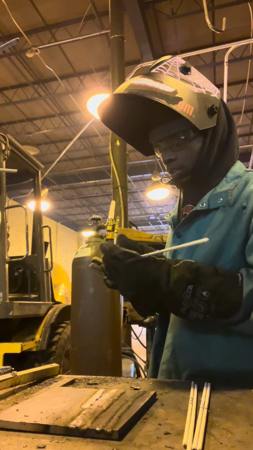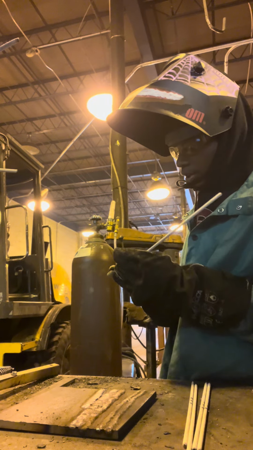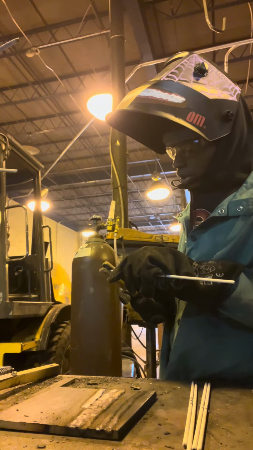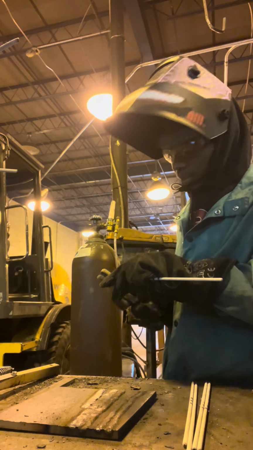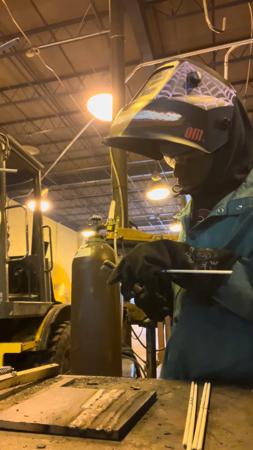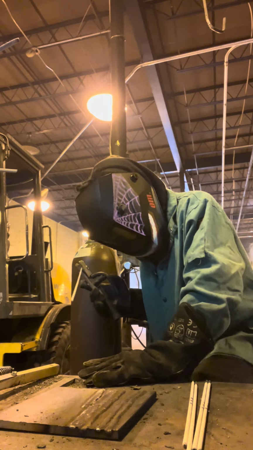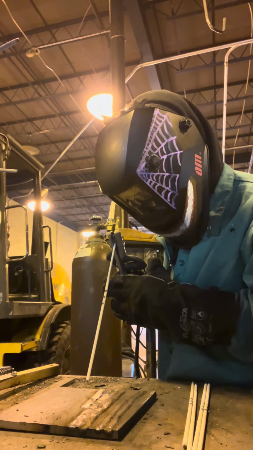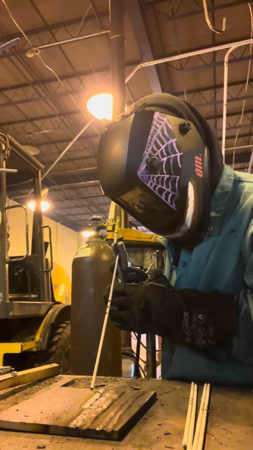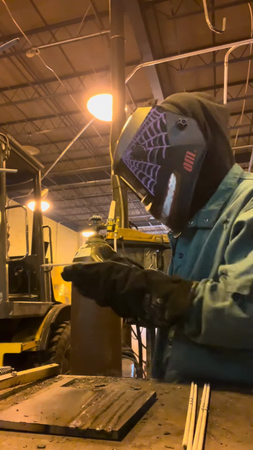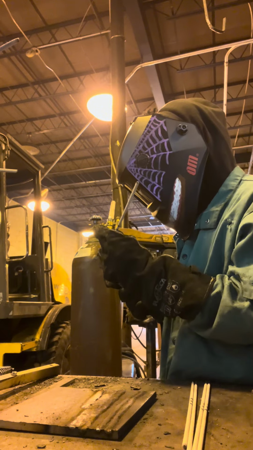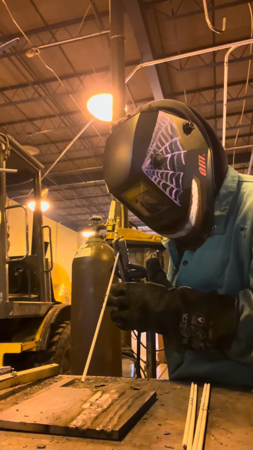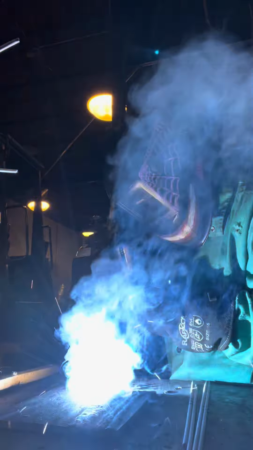So what a proper travel speed looks like is I'm staying in my puddle. I'm getting a complete fusion, meaning a complete mixture between my filler metal, being my electrode, and my base metal or my workpiece. As soon as I get that complete fusion, that's when I gradually move up. Use my arc short. It doesn't feel like it's very secure. Guys, make sure y'all think about your electrode and your fingers being secure, because they're coming out with the connection.